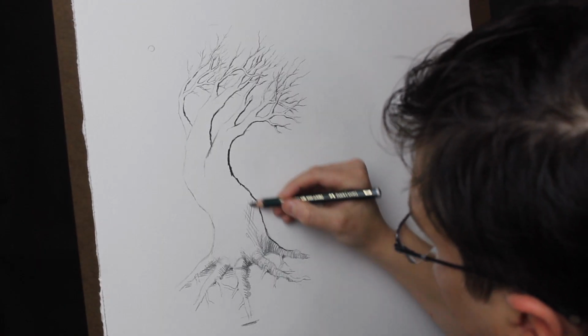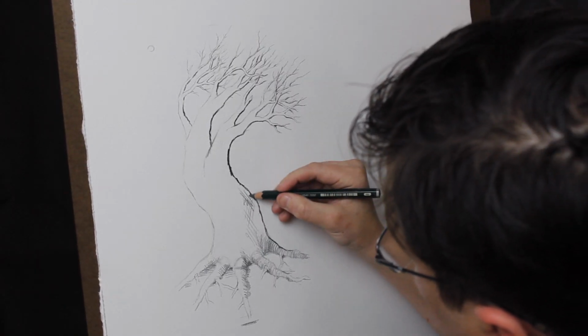Start trickling my way up. I'll use some cross hatching to imply some texture, some rougher marks.